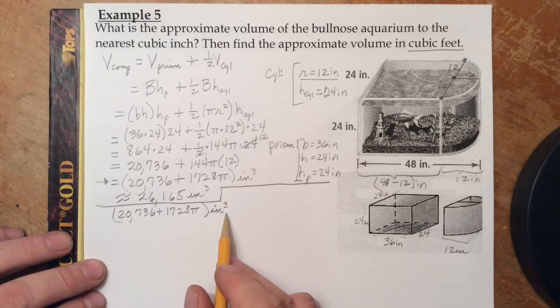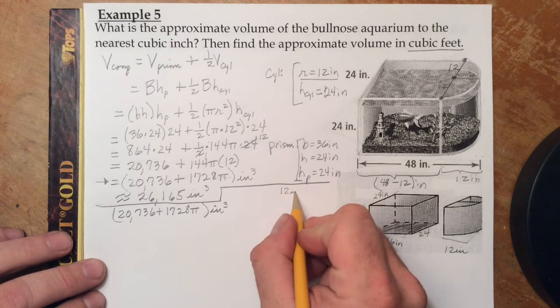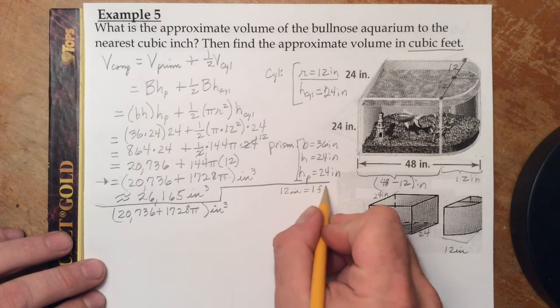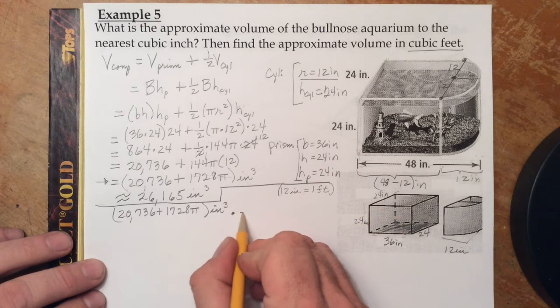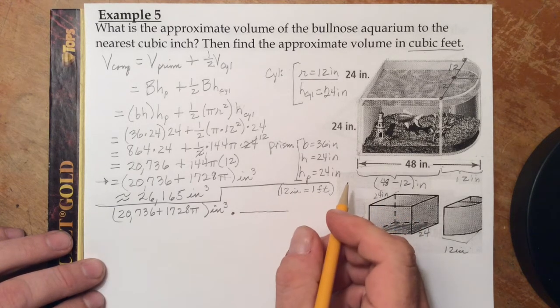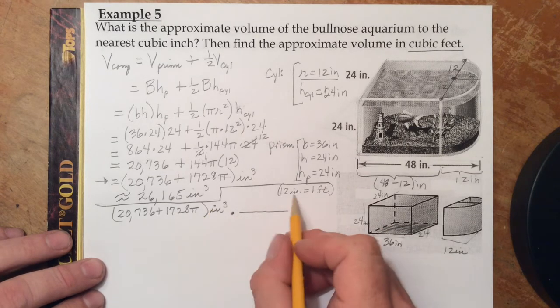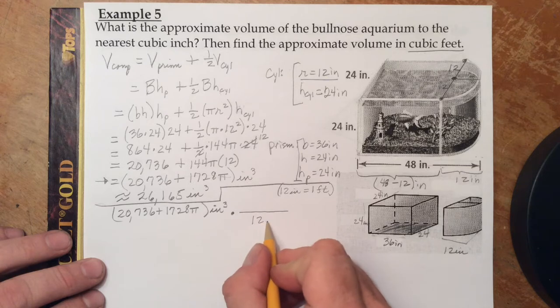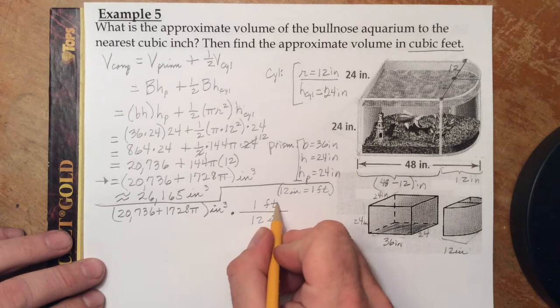We want to change cubic inches to cubic feet. So we use the fact that there are 12 inches in 1 foot and set up a conversion factor as a ratio. We need inches in the denominator so that they will divide out. So we put 12 inches in the denominator. We put 1 foot in the numerator.